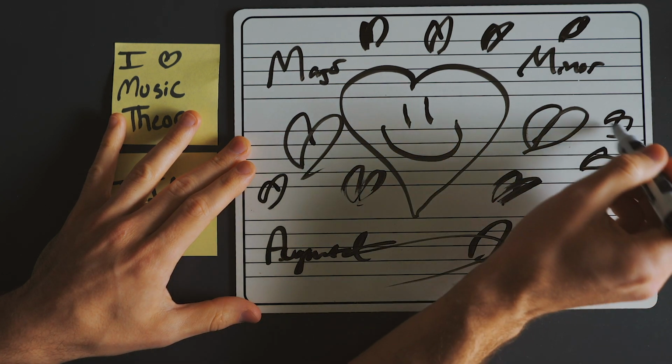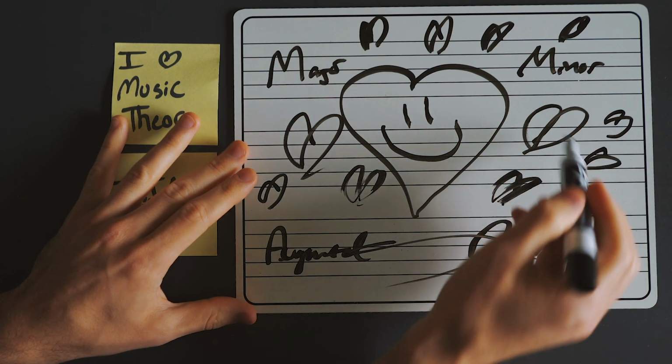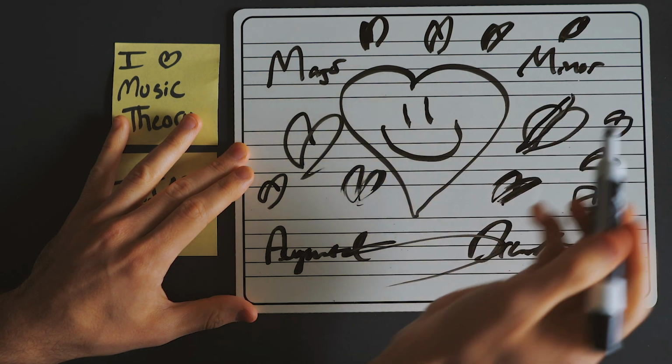And today my hearts kind of look like a hot dog bun or something, or a butterfly.